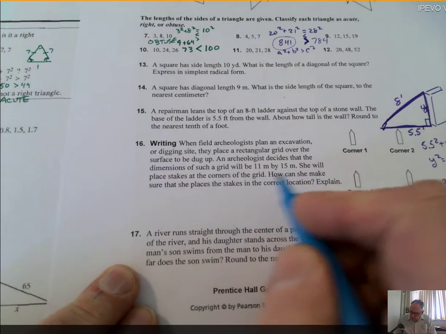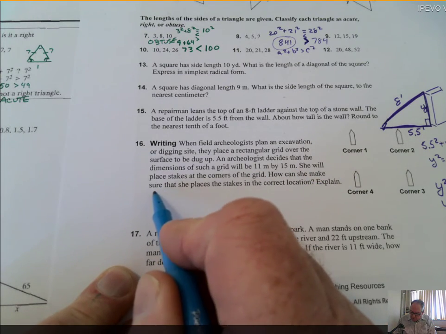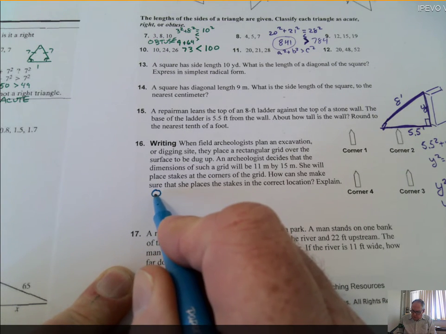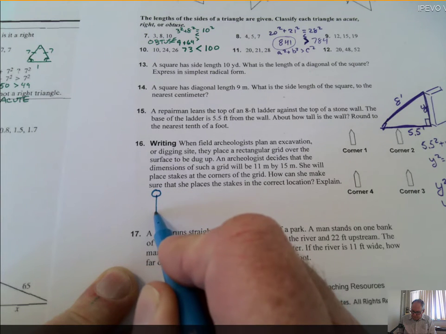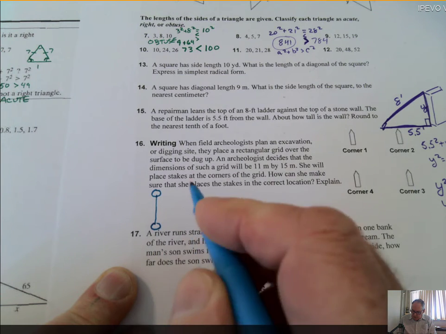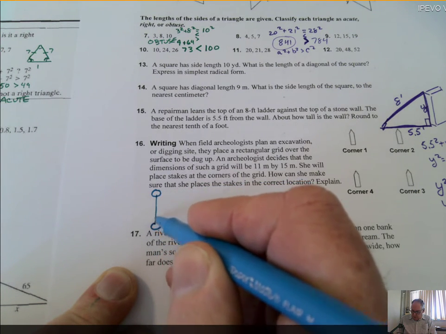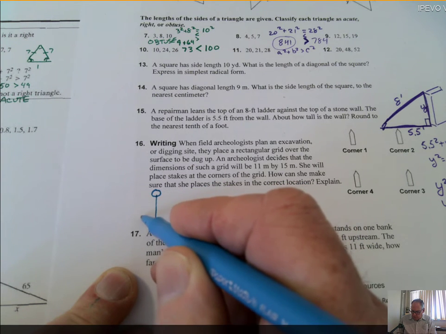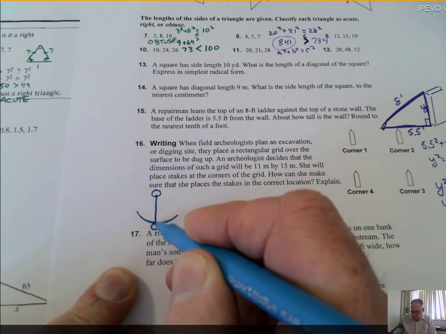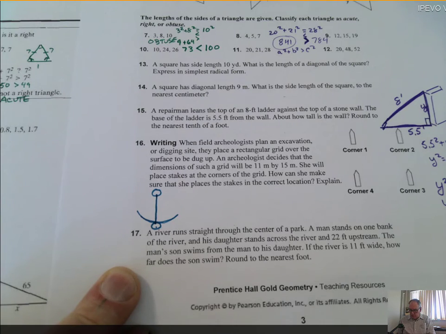So we've got 11 meters by 15 meters. I would think that she could place one stake, and then 11 meters down place another stake. What she could do is, with a piece of rope measured at 11 meters long, make an arc, like a compass, swing it around, and temporarily place the stake there.